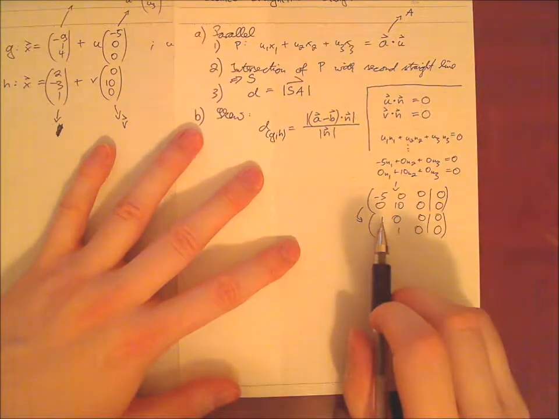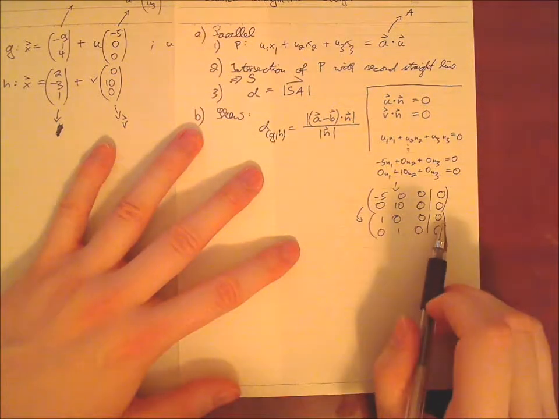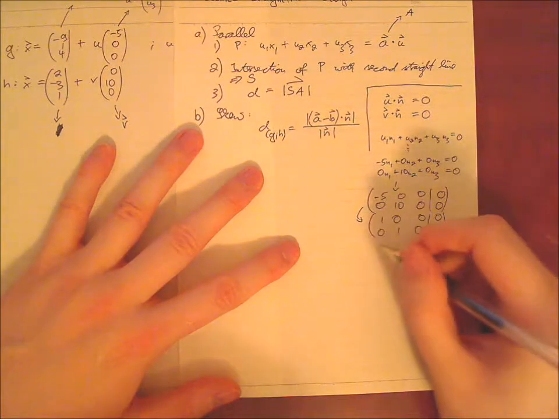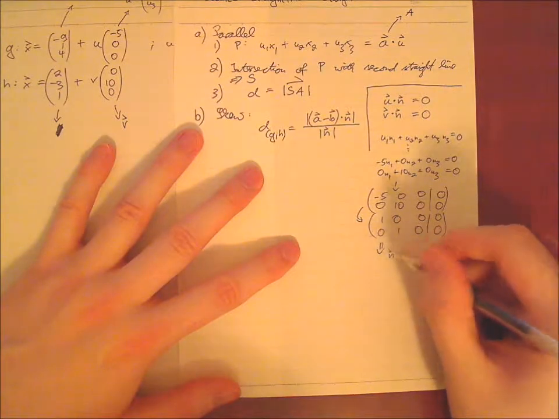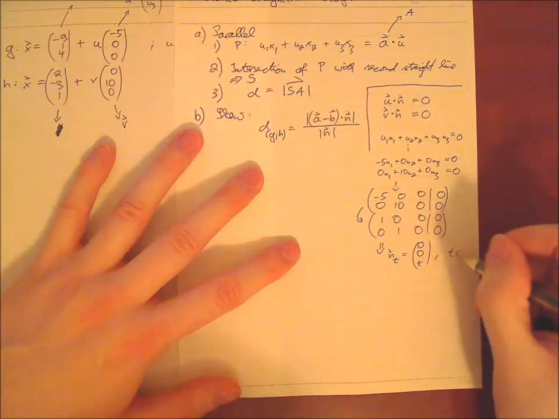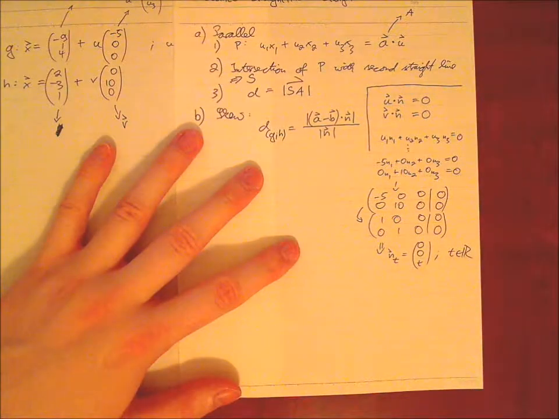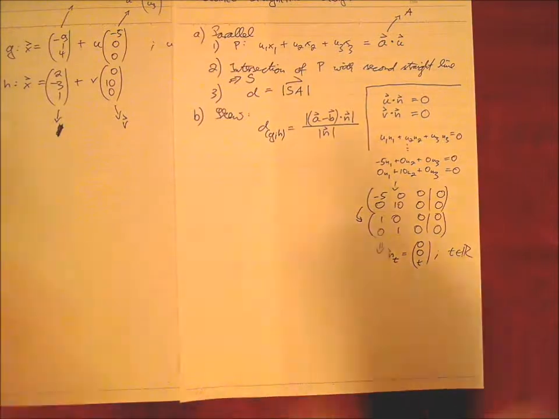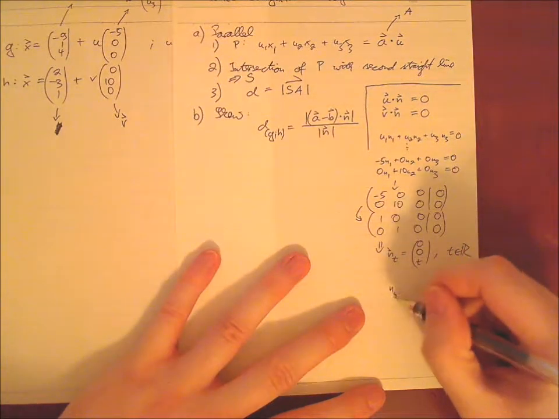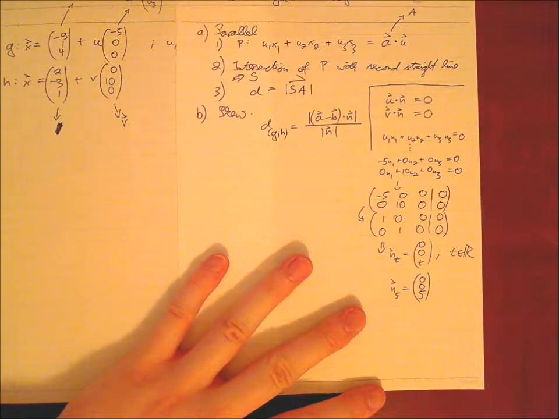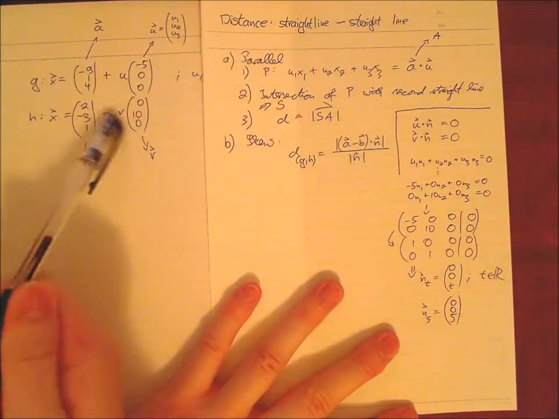Then I see, okay, n1 has always to be 0, n2 always 0, n3 not defined, so I can choose. So my normal vector, and I call it n_t, is 0, 0, t, t an element of R. So that's a very general normal vector, and I'm going to choose, I think, 5. Yes, I choose 5. So we say n5 is 0, 0, 5, and that's a perfect normal vector to our two directional vectors from the example.